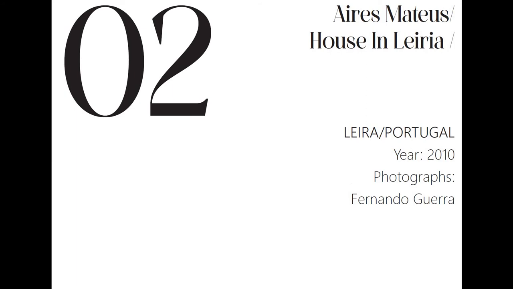This is a house in Leiria, and the architecture office is Aires Mateus, a really famous architect in Europe. The year is 2010, and I think this house was awarded so many architecture prizes. So it's a world famous house.